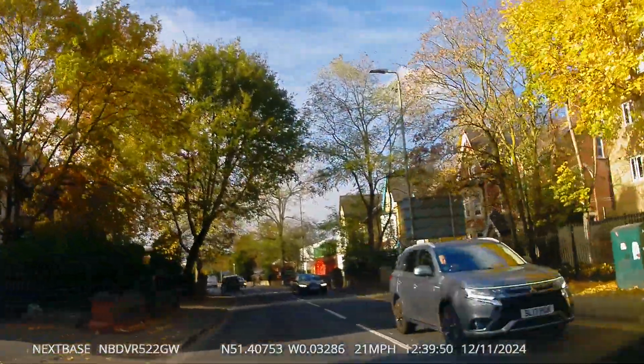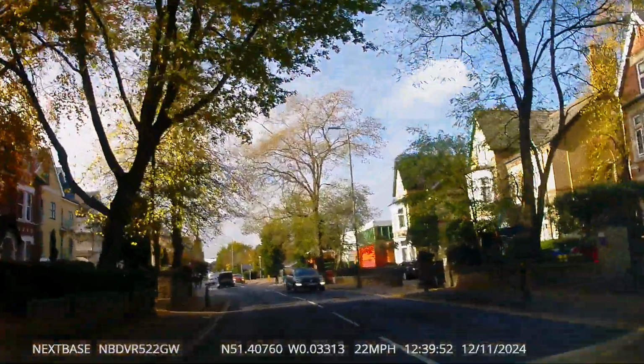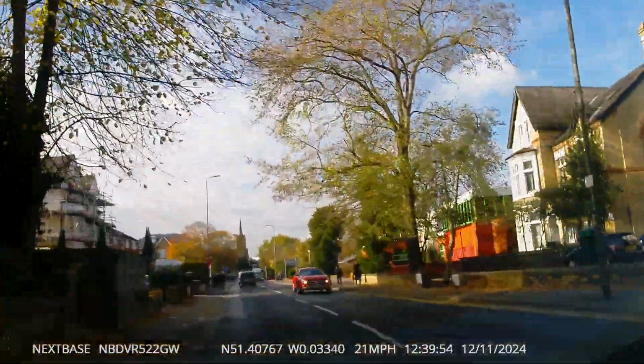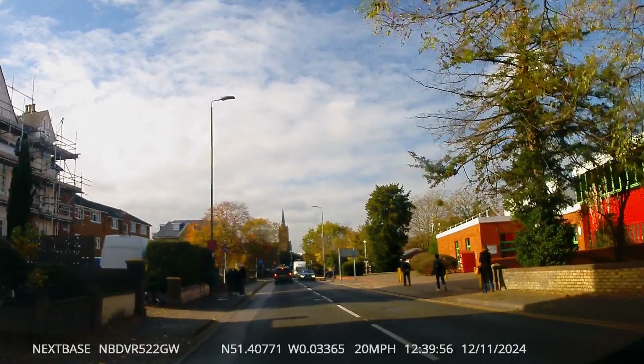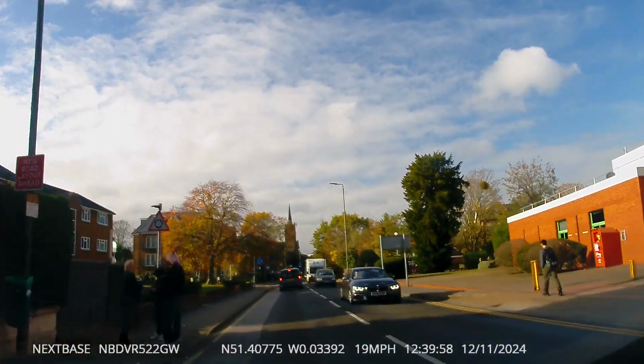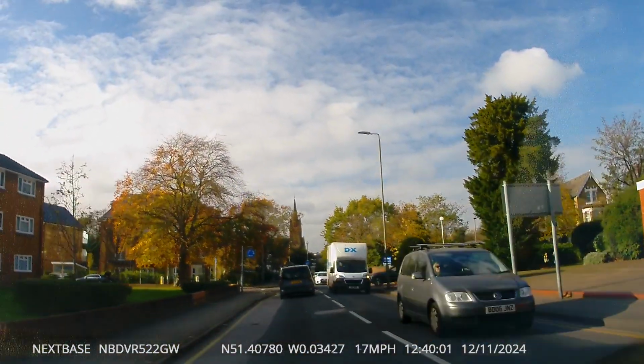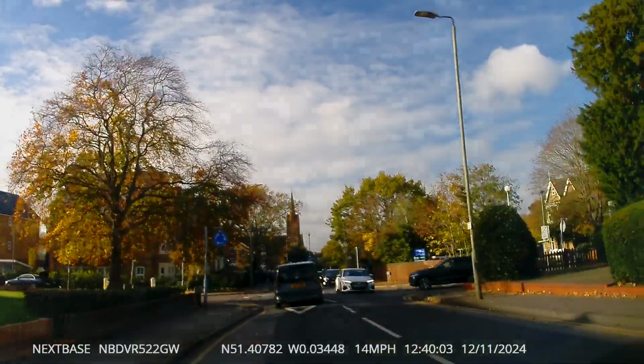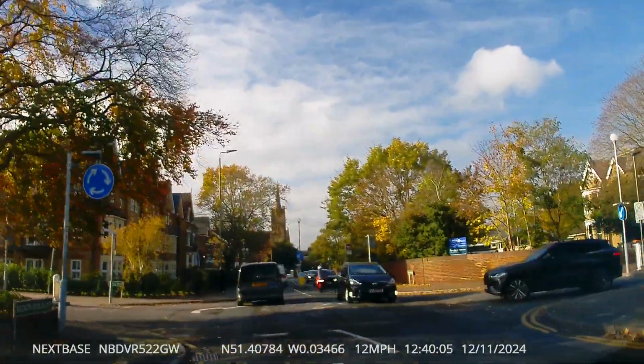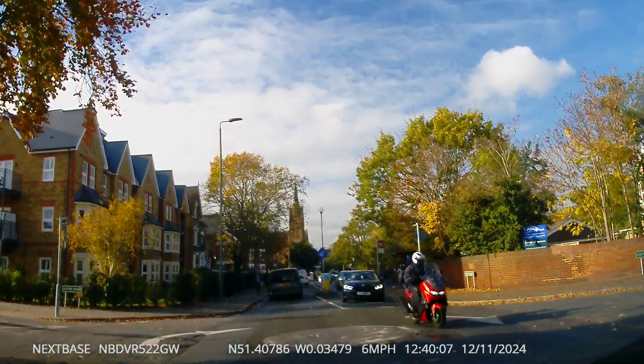Now, left hand bend, position to the center so I can see. Warning sign of roundabout and a mini roundabout. I'm going to turn left again. Check my mirrors now. Signal left. Now, if you can see to the right, there's a car there. But because the head is going straight, they're my blockers. So now I can keep going.